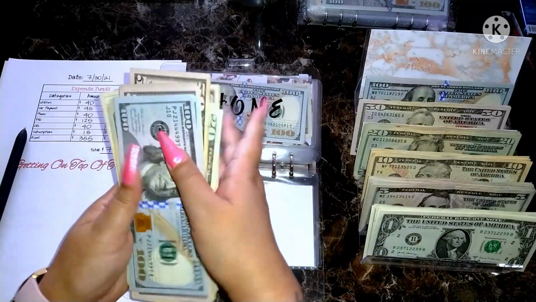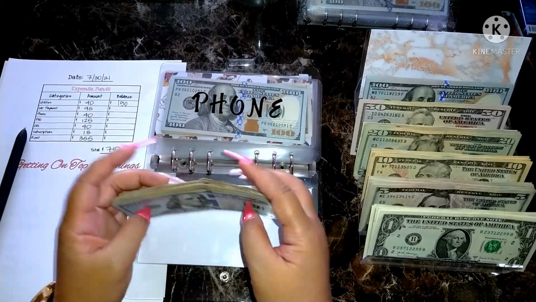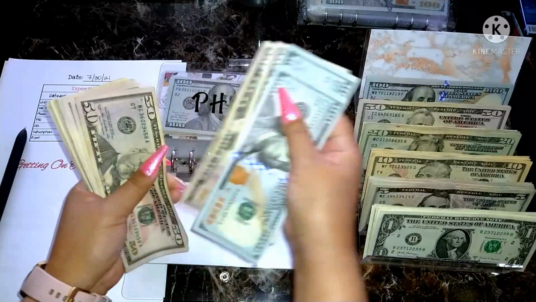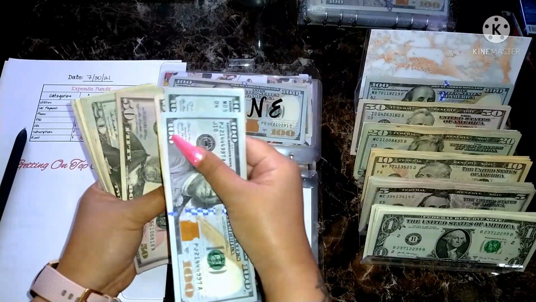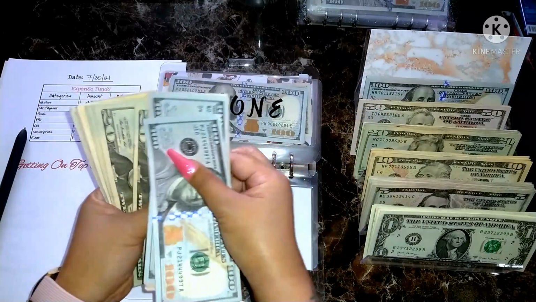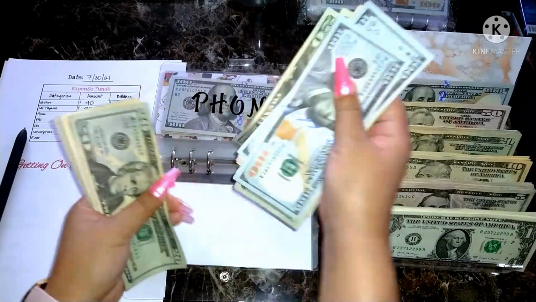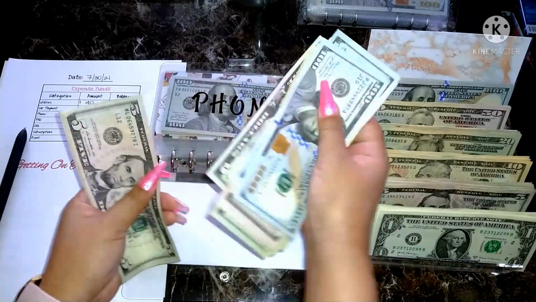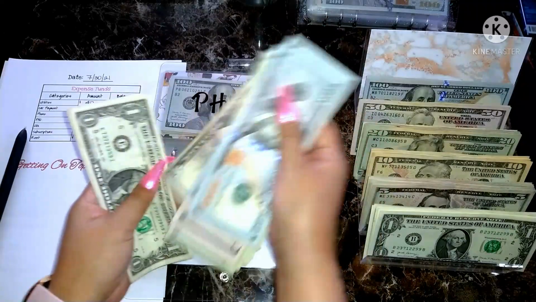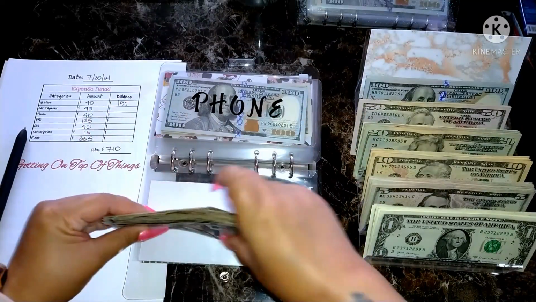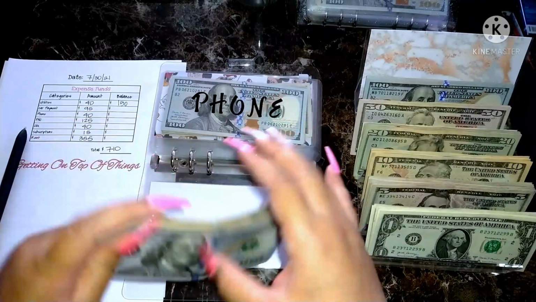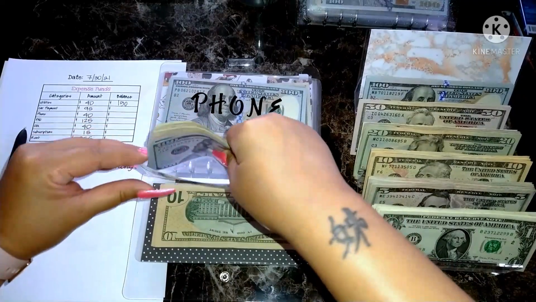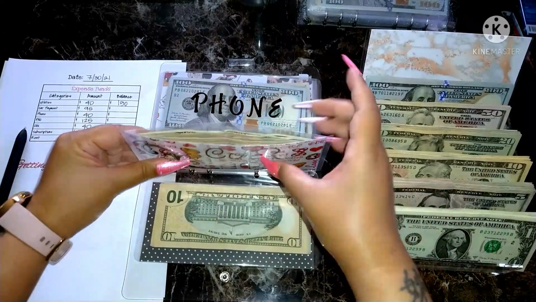So car payment has 100, 250, 350, 450, 500, 520, 540, 560, 580, 600, 620, 640, 650, 665, 675, 685, 690, 692. So $692 in car payment. That's what I'm saying, it's thick in that.